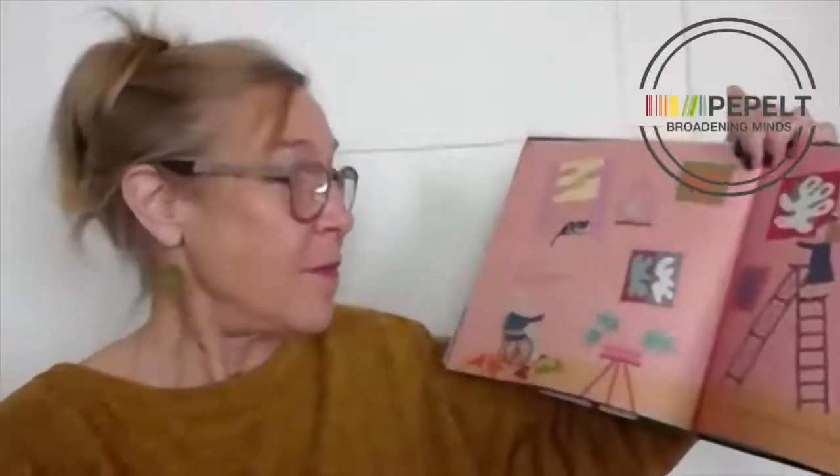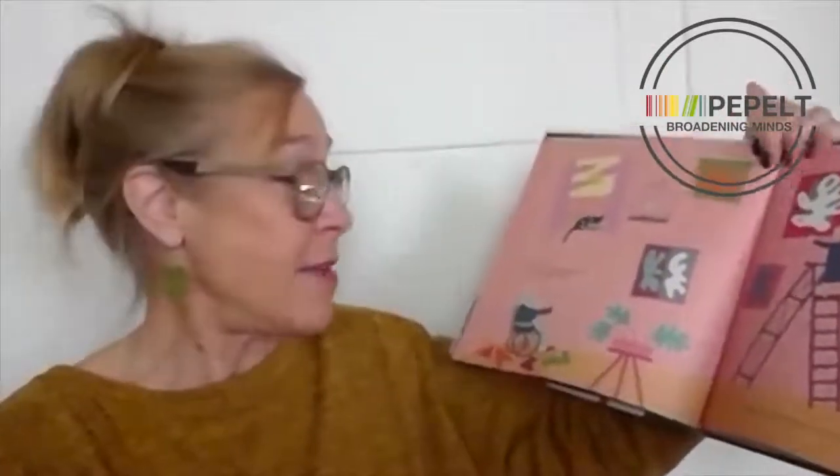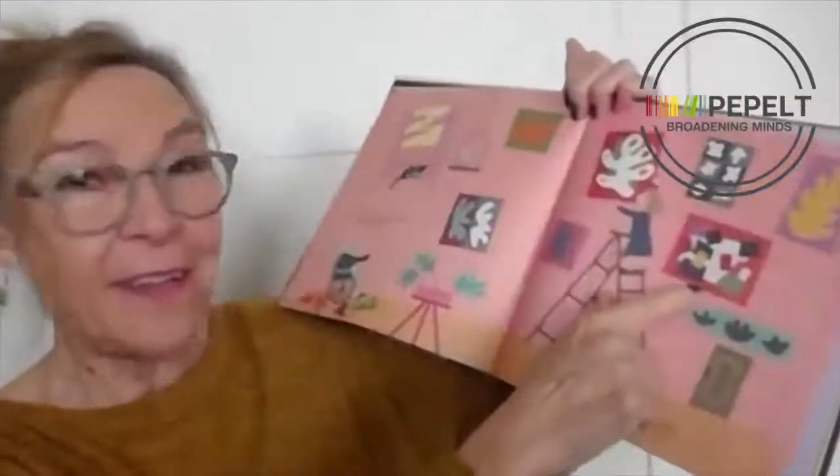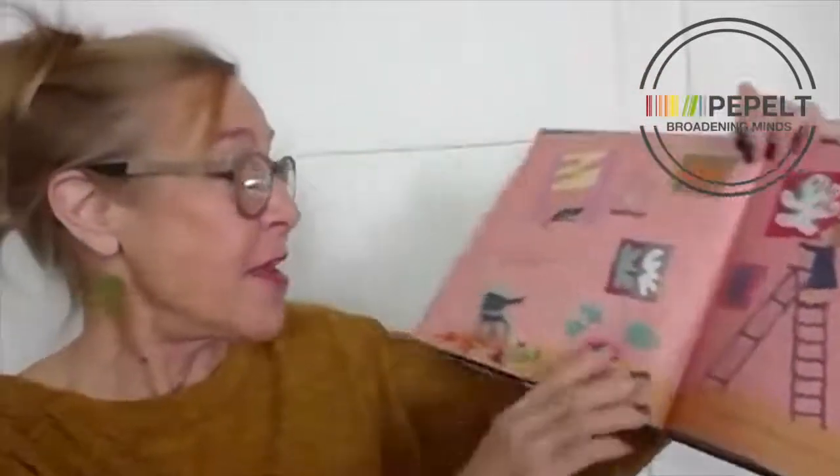Matisse cut paper all day. My pleasure, this is another quote, my pleasure in cutting things out grows even greater. Why didn't I think of it earlier? And here we come to another double spread showing a number of his different collages. And here we've got the snail that I used as my point of entry.